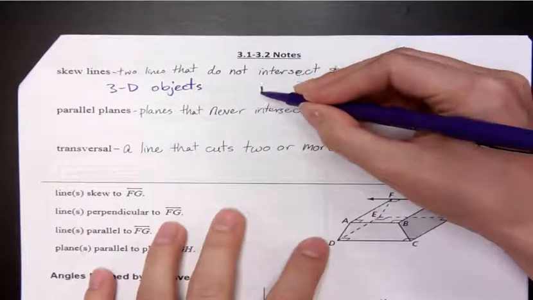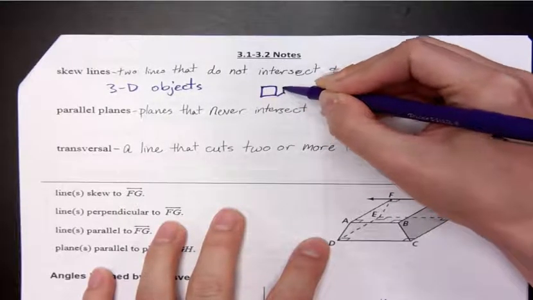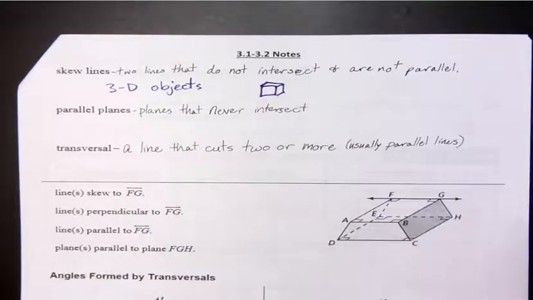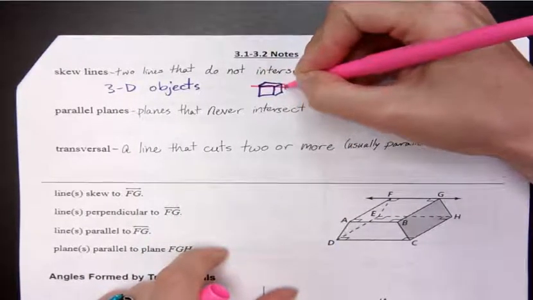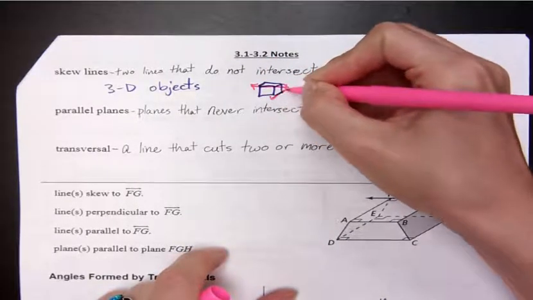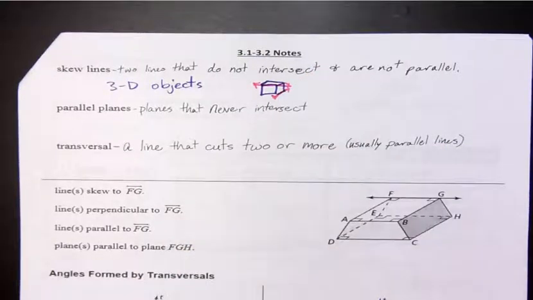And so if I had a box here, or a cube, the skew lines would be like maybe on the top going this way, and then on the bottom going this way. They're on completely separate planes, and so they're never going to intersect. You don't have to draw it if you don't want to, but it's easier to see on an actual 3D object like this, so my skew lines would be across the top here and across the bottom here. So they're never going to touch each other and they're not parallel. So those are what we call skew lines.